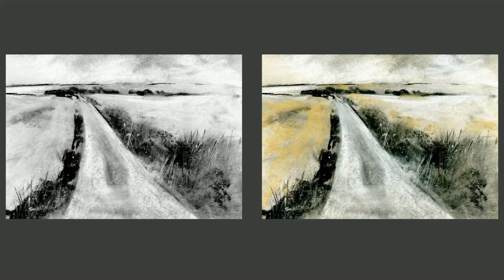So on screen you can see two drawings. The one on the left is just grayscale. The one on the right has a tiny little bit of color in there. To me, color is just another dimension, another degree of freedom, if you like, that artists can explore and experiment with.